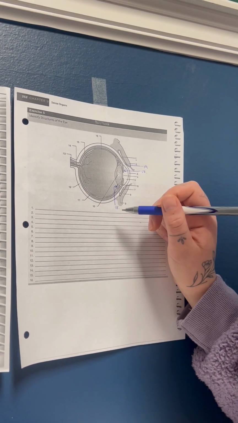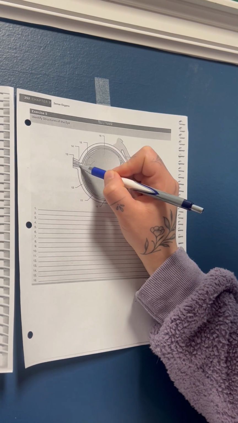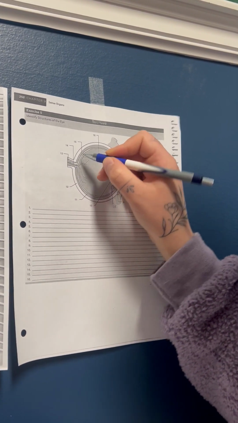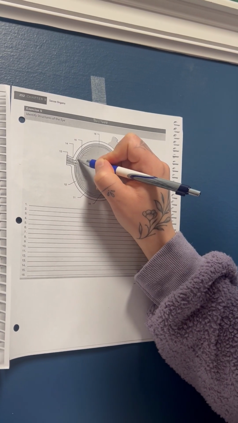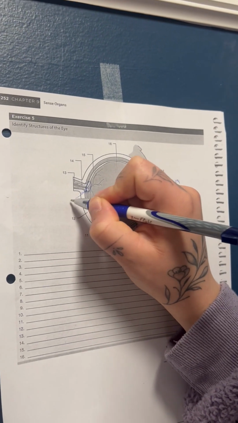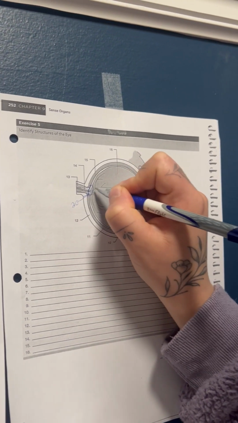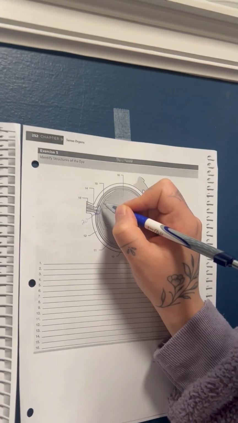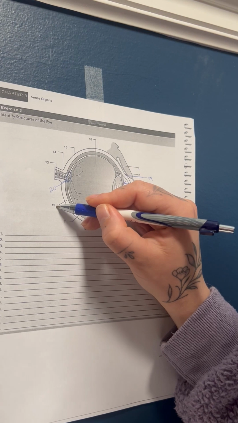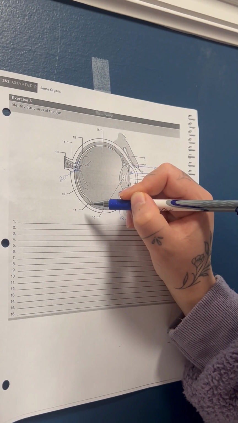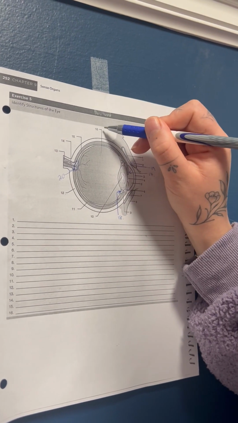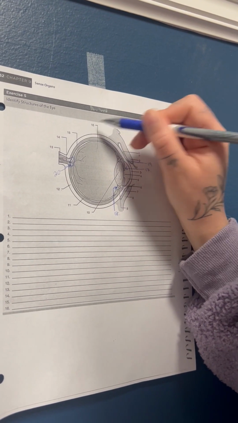The optic nerve would be found here at number 14, so it's kind of this lovely nerve here. Your optic disc would be found around here, so I will label that as number 20. That's kind of where the blind spot of the eye is. The sclera is the outer hard part of the eye, so it would be number 12. Your vitreous humor would be located in here, so that's labeled as number 16.